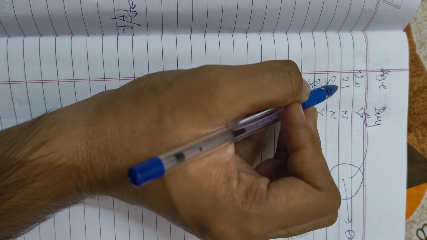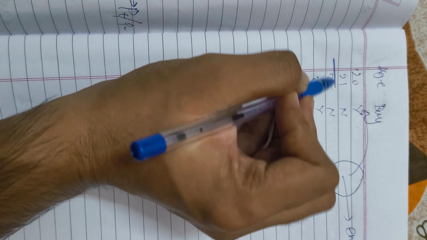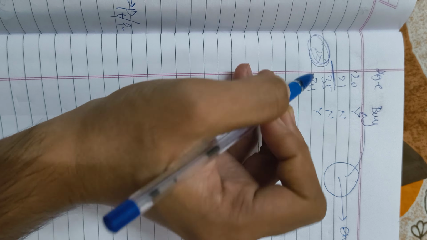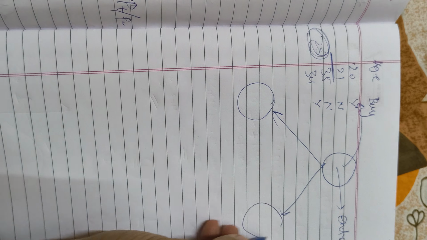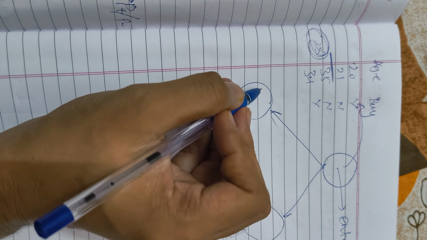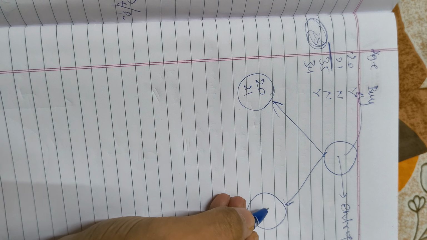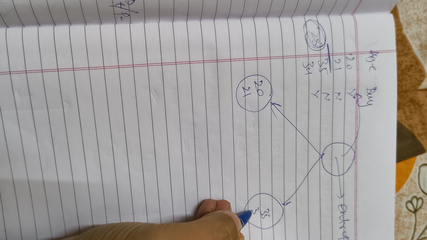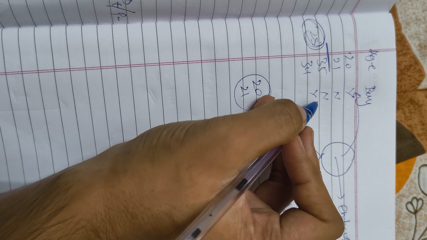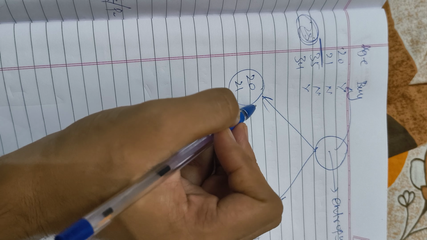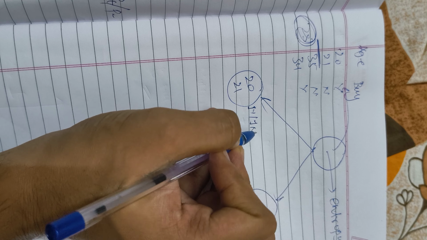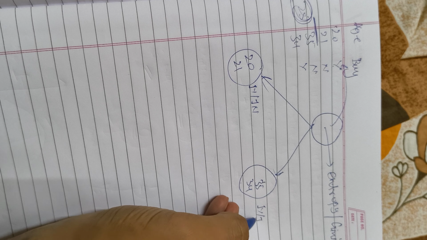Suppose I took 25 as a threshold and split my data into two nodes. One node will contain the ages 20 and 21, and the other 35 and 34. Here we have one yes, one no, one no, one yes.